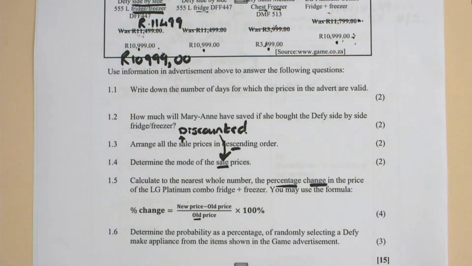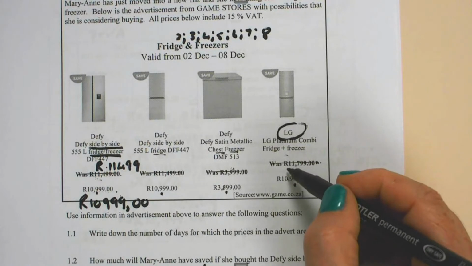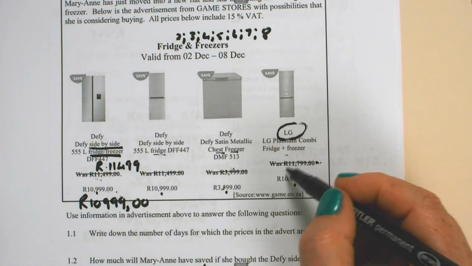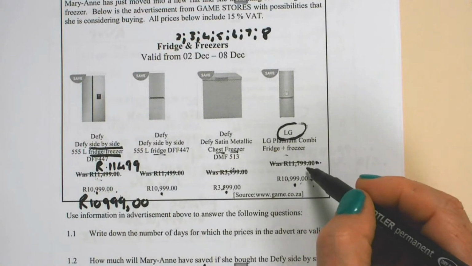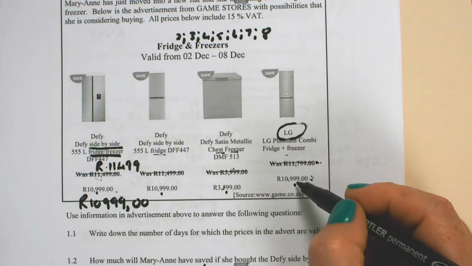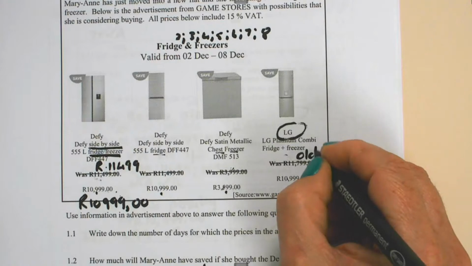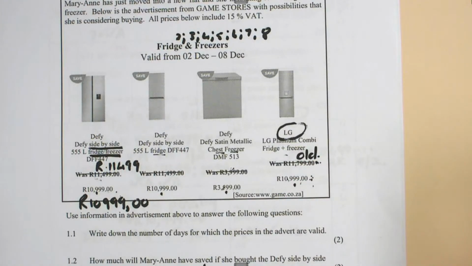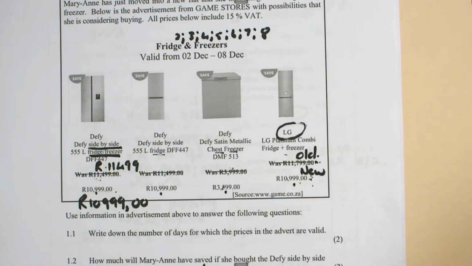Now, if we go and look, the price of this combi fridge freezer was 11,799 rand, and it is now 10,999 rand. So clearly the old price is 11,799 rand, and the new price is 10,999 rand.